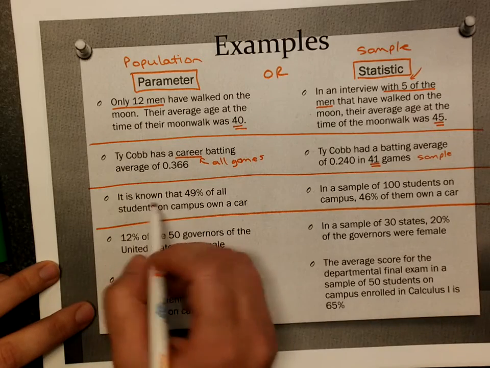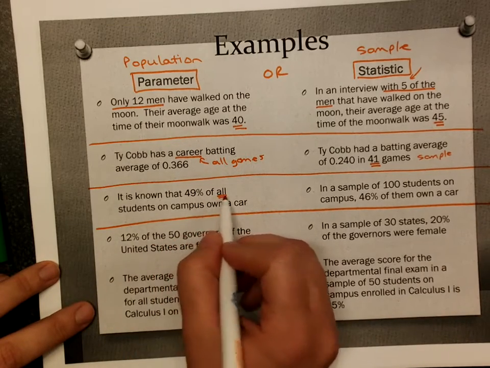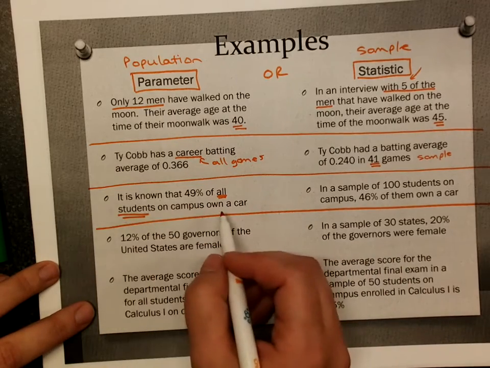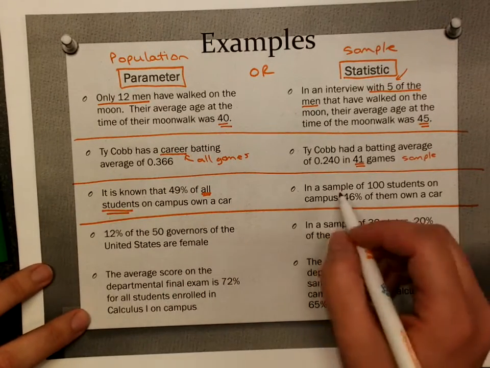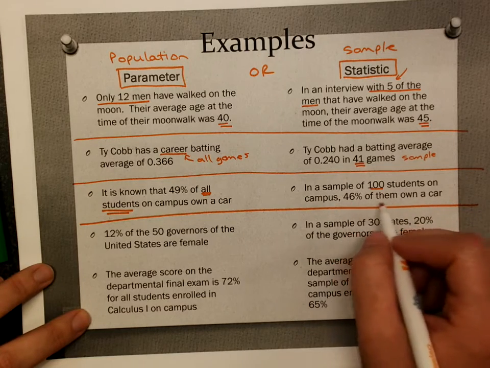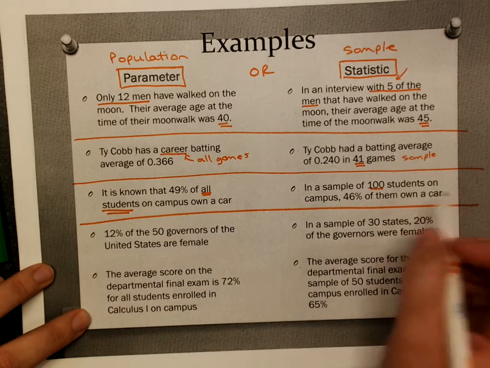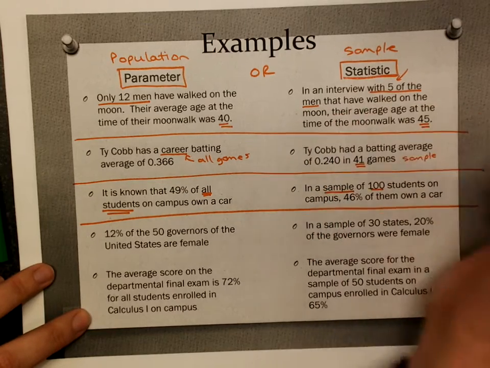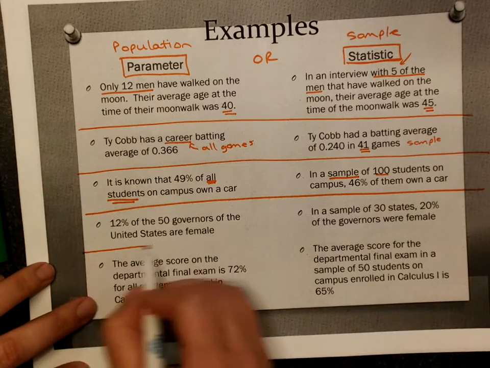Again, we have it is known that 49% of all students on campus own a car. That's everybody, the entire population of students. Over here, in a sample of 100 students on campus, 46% of them own a car. So you see the word sample, which should hopefully help you remember statistic. A couple more.